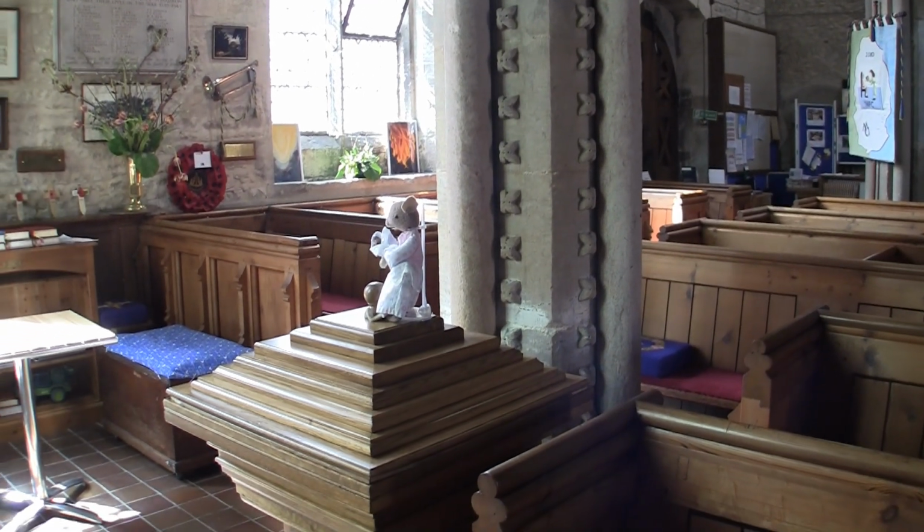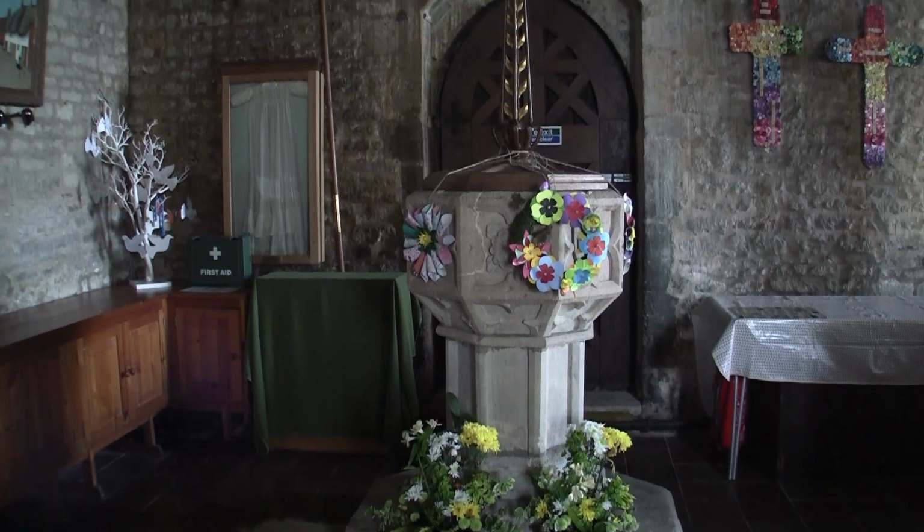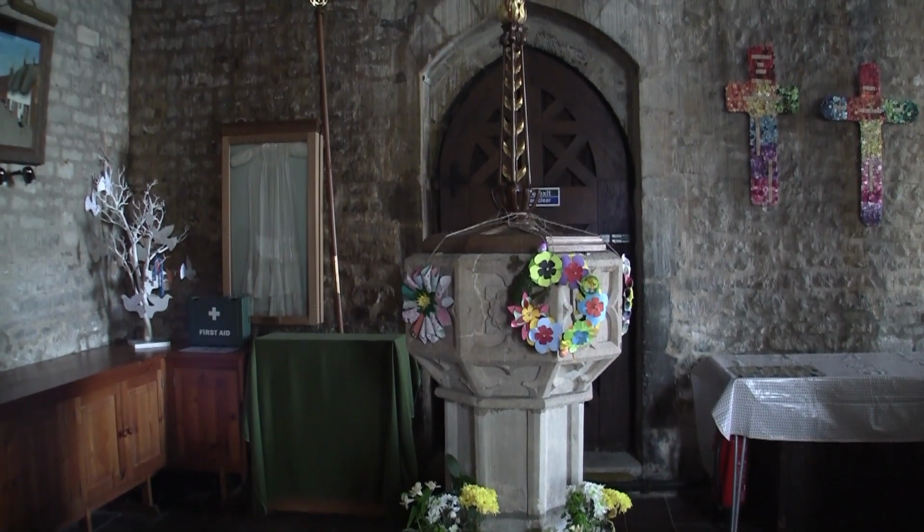The font here, in the northwest corner of the church, is perpendicular in style, large enough to immerse an infant in line with the practice of the time.